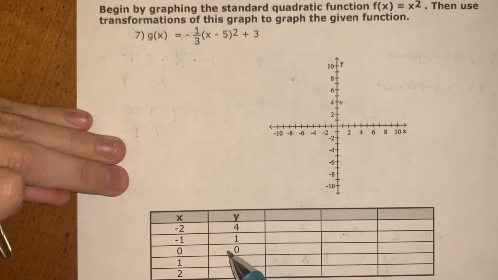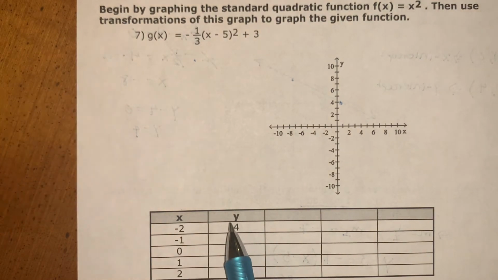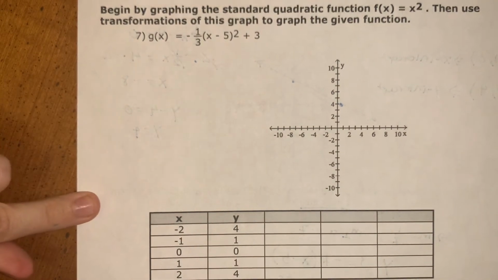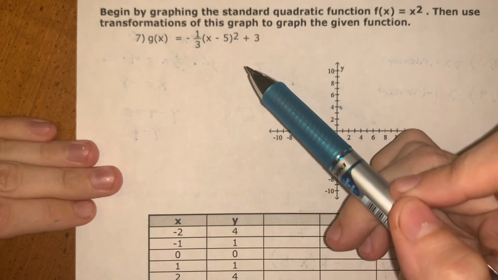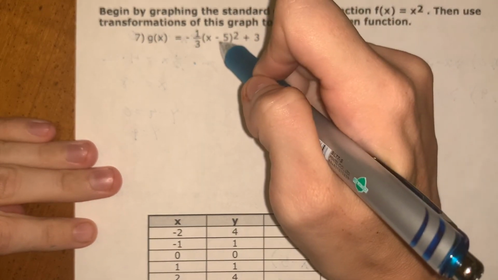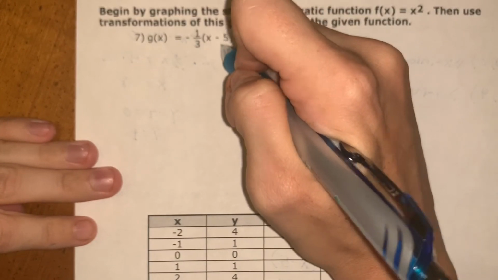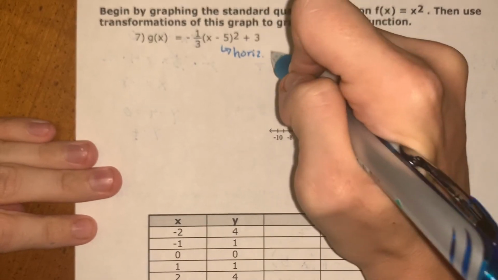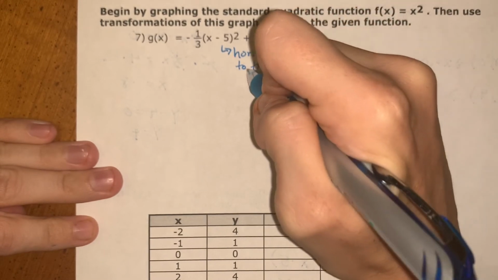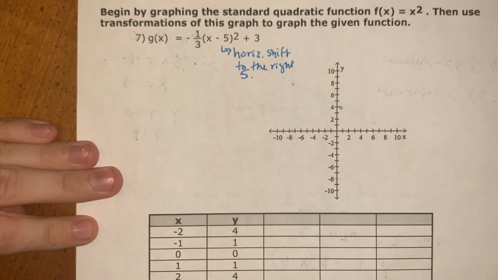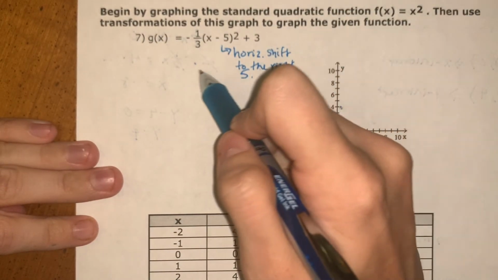Now we're going to apply these transformations to see how it changes our x and y values. So I told you in class you're going to work inside out. So we're going to start closest to the x and then branch outward. So the first thing we notice closest to the x is this minus 5 here. So this minus 5, if you recall, is a horizontal shift to the right 5 units. So just remember, if it says negative 5, you're going to move to the right 5. If it's plus 5, it would be moving to the left 5.